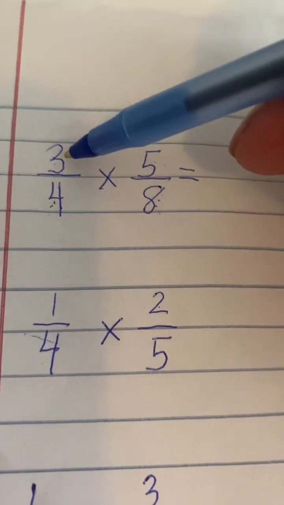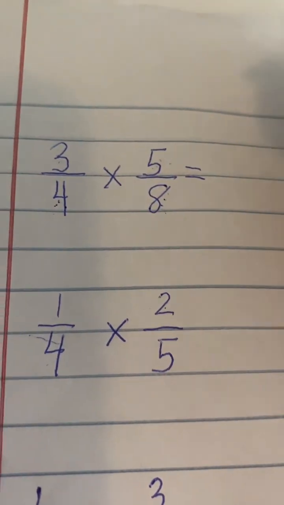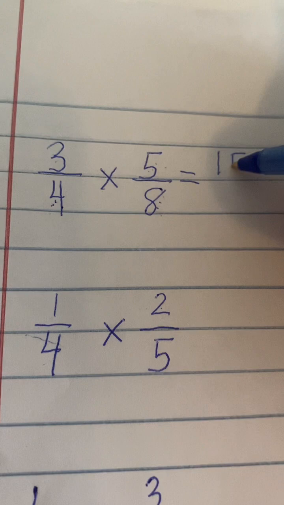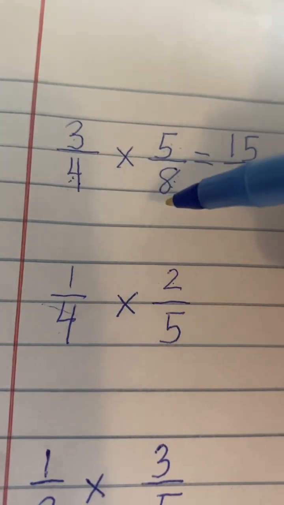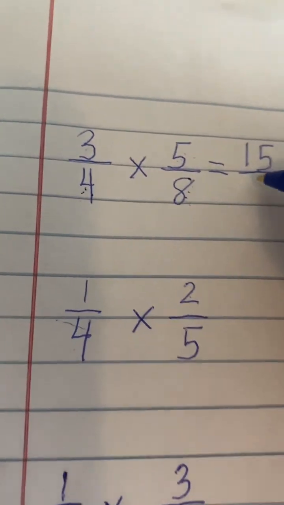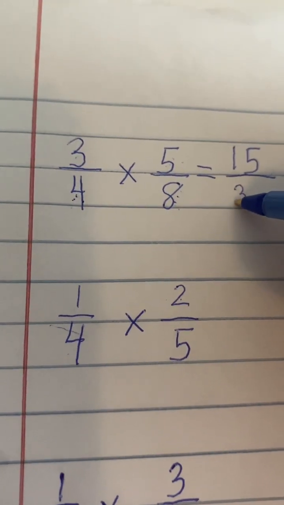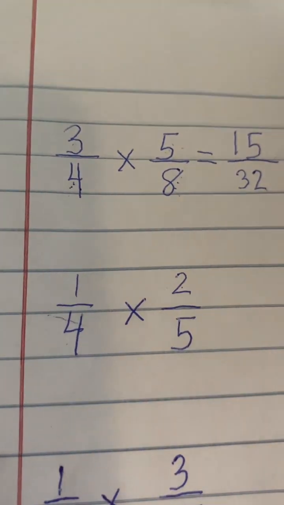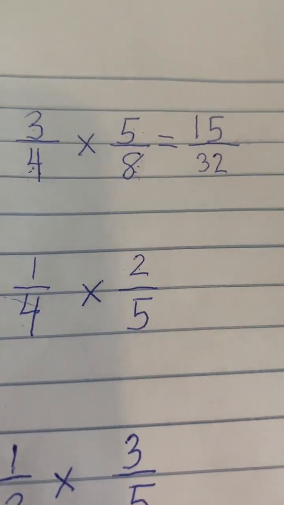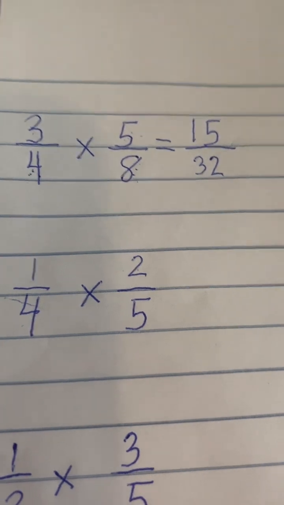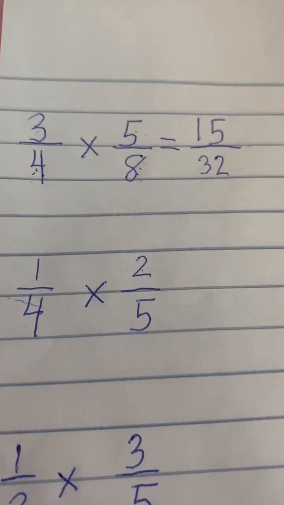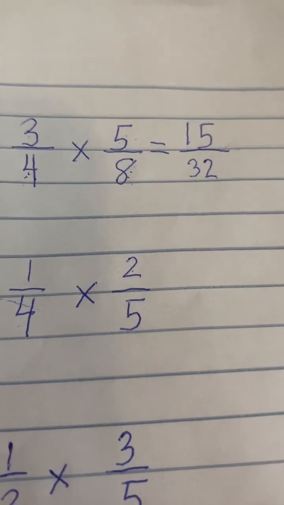So you'll take 3 times 5 and you'll just write 15 over 4 times 8. What's that? Yes, it's 32. 15 over 32 is your answer. You see that? Now, can this number be reduced?